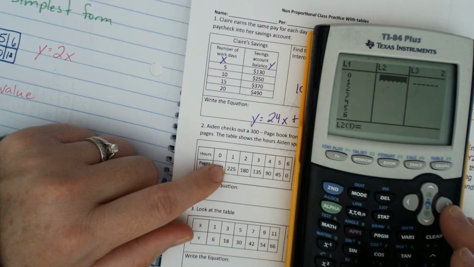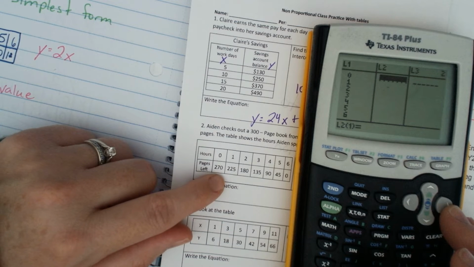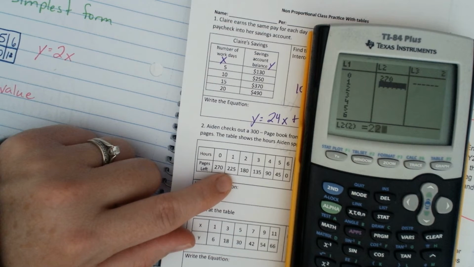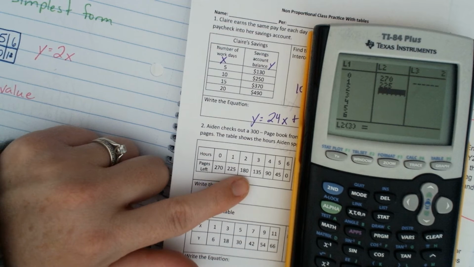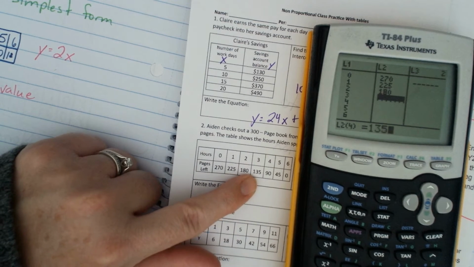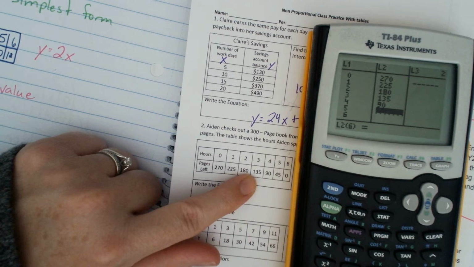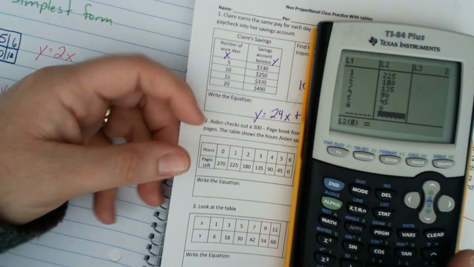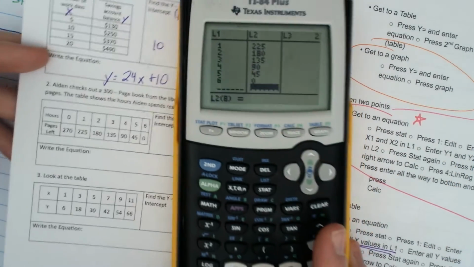Then I click this over arrow to go to the L2 column, and I'm going to type in those data points. 270, enter. 225, enter. 180, enter. 135, enter. 90, enter. 45, enter. 0, enter. Okay, my whole table's entered now.